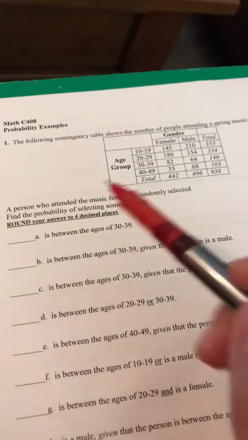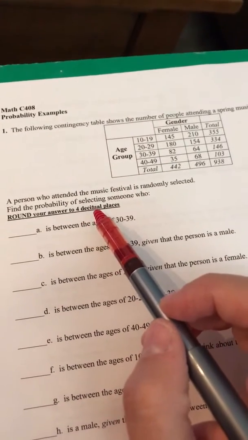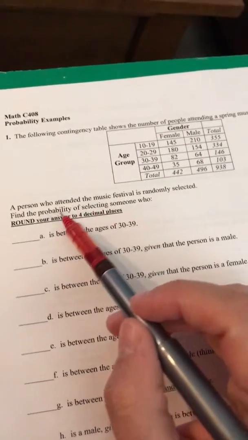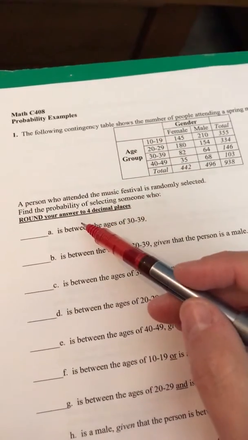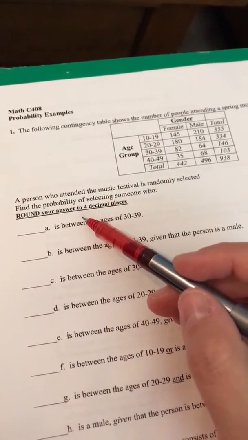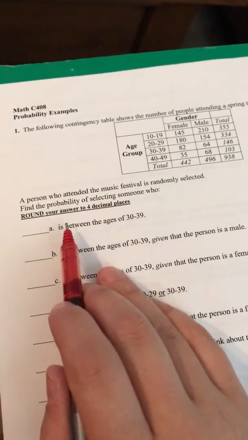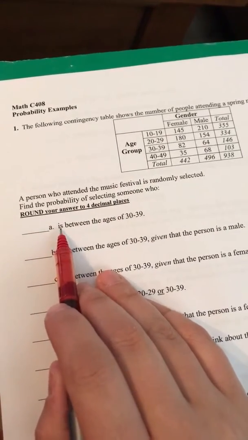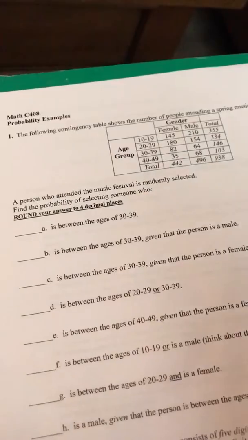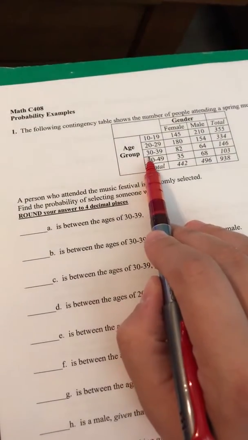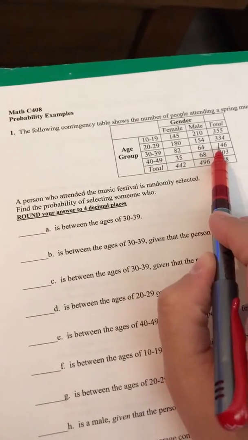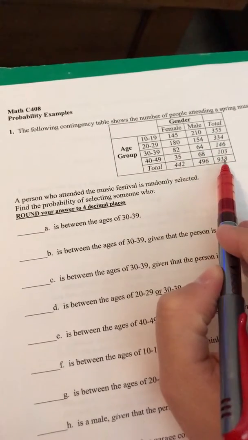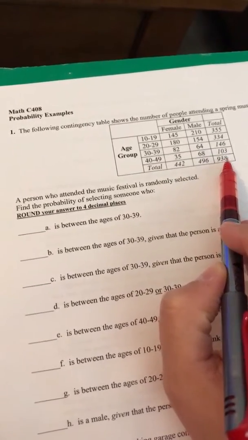It says a person who attended the music festival is randomly selected. Find the probability of selecting someone who, and then you've got different parts here, and round your answers to 4 decimal places. So the probability that you get someone between the ages of 30 and 39. You go up here to your age group, 30 to 39. How many of those are there? There's 146 out of the total that attended altogether, which is 938.